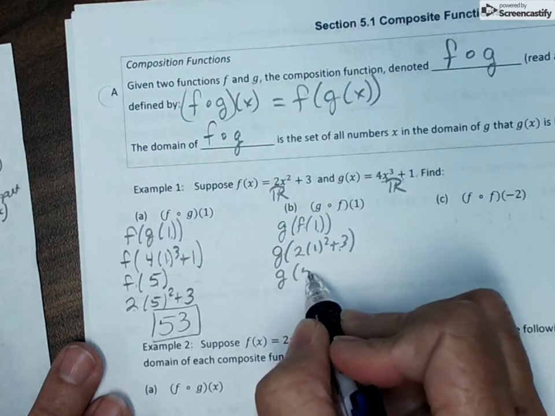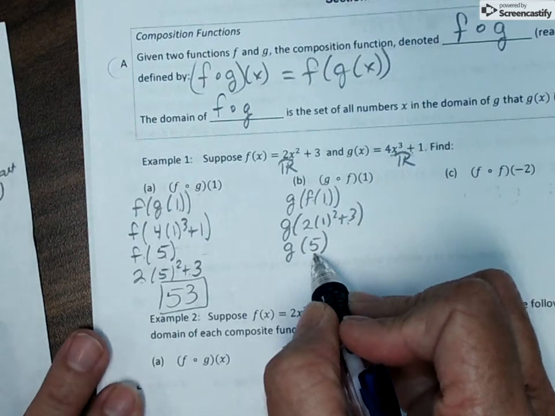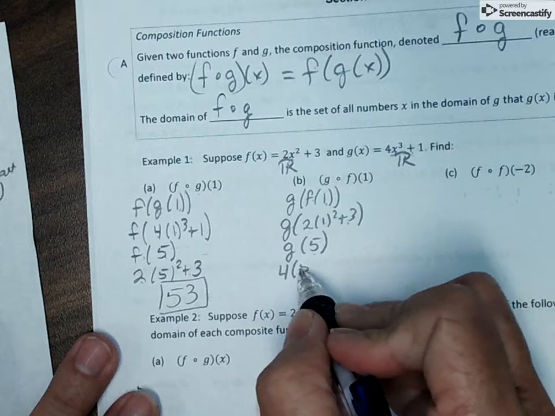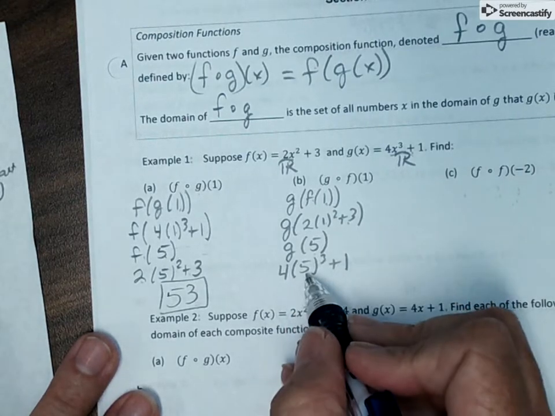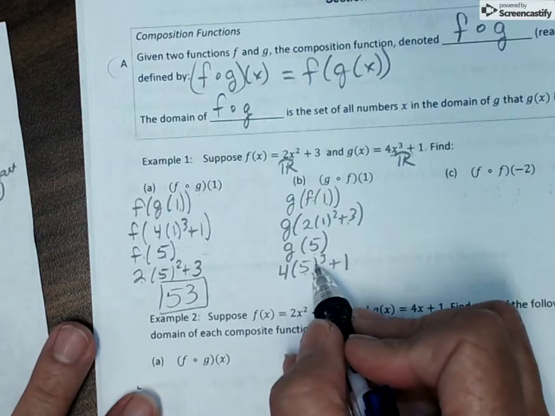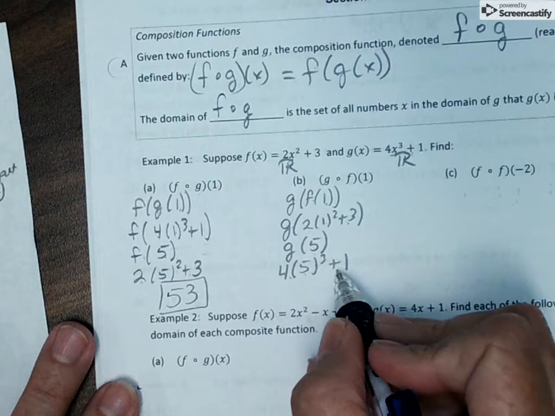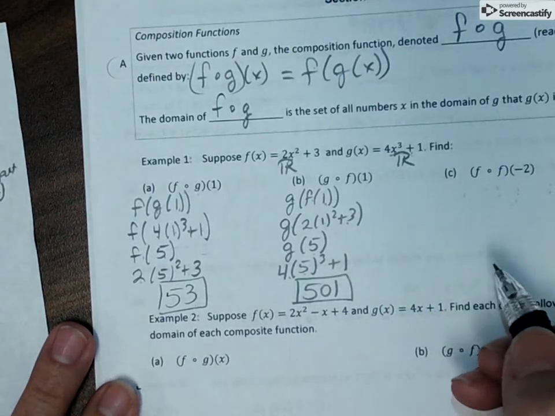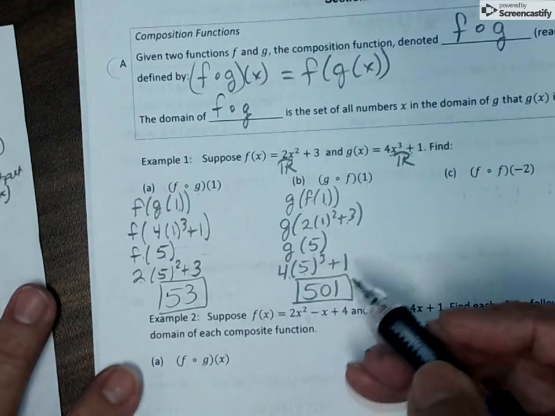1 squared is 1, times 2 is 2, plus 3 is 5. Okay, so I've got g of 5 now. I'm putting the 5 into function g. So function g says 4 times whatever you are inputting, cubed, plus 1. Let's see, 5 cubed is 125, times 4 is 500, plus 1 is 501. So g of f of 1 is equal to 501.